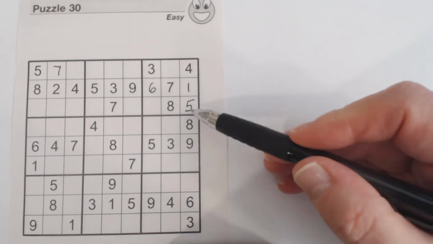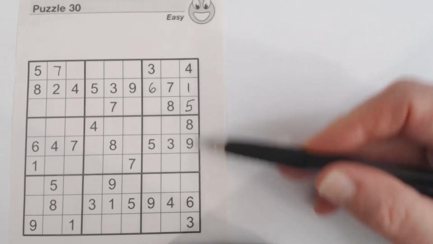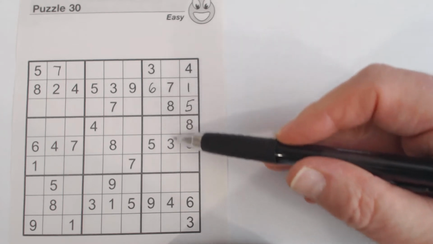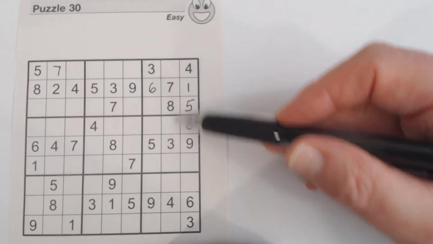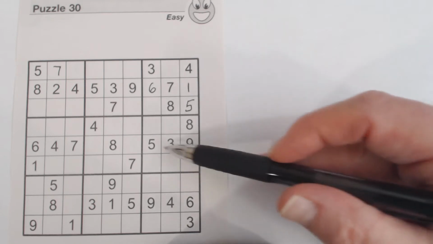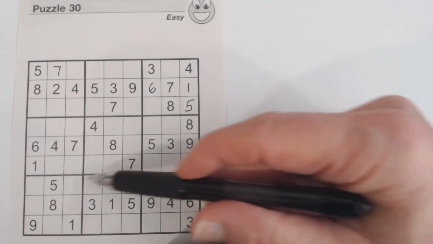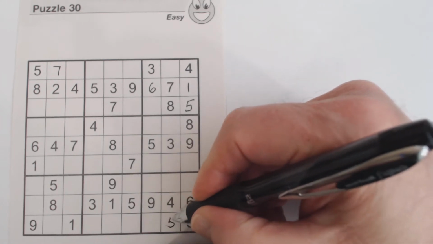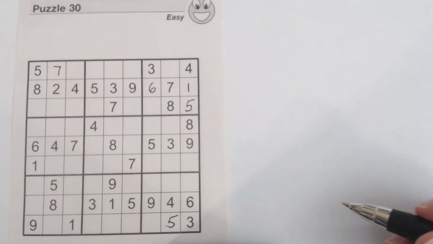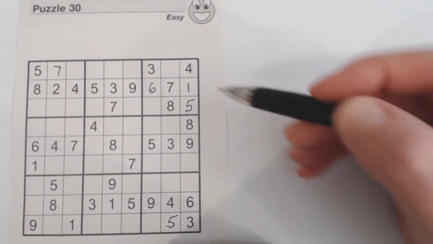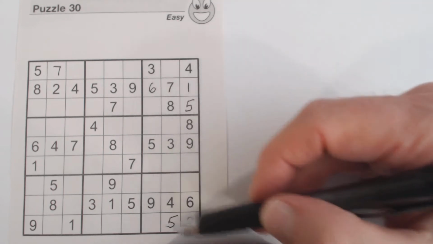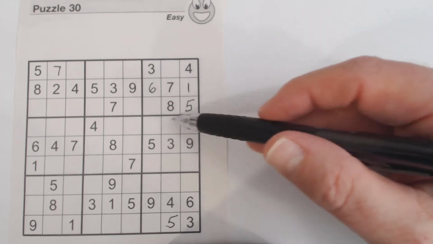Okay, now looking at sections, let's look at this section right here. I just filled in this 5, and there's a 5 here, so we know that a 5 has to be in this column inside this box because there's a 5 in these 2 boxes already. And there's a 5 there already, so we can fill in a 5 right there. See, so I talked about box completion and solving sections in this horizontal section right here.